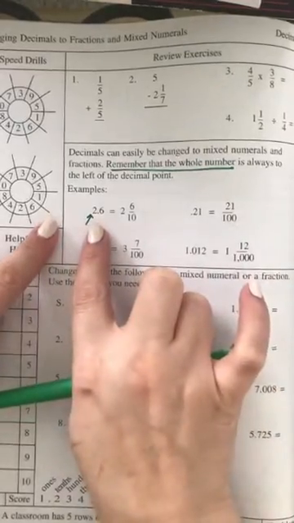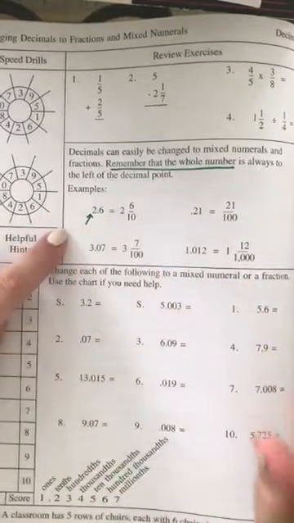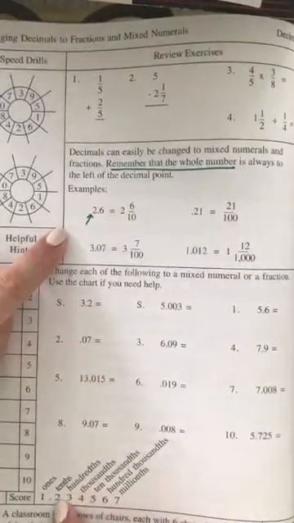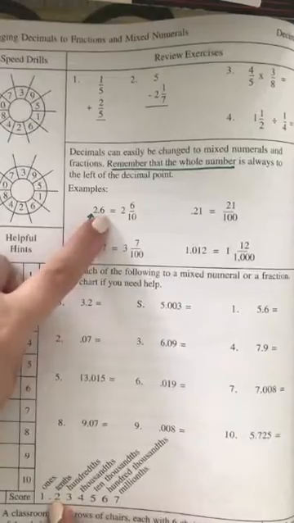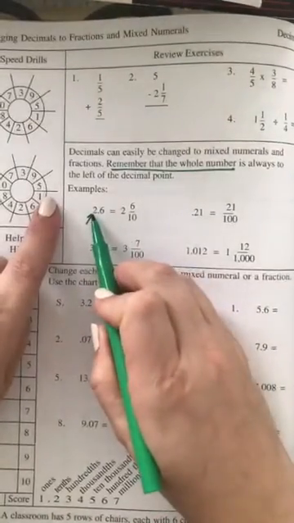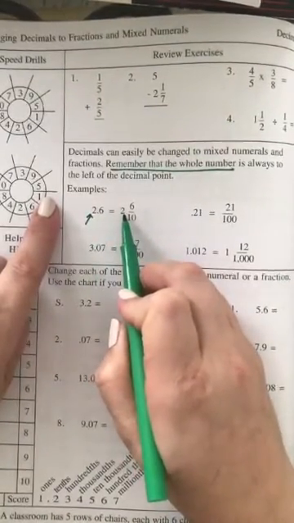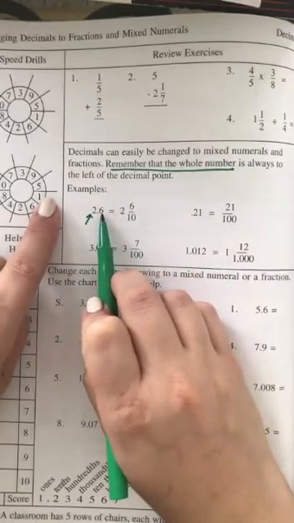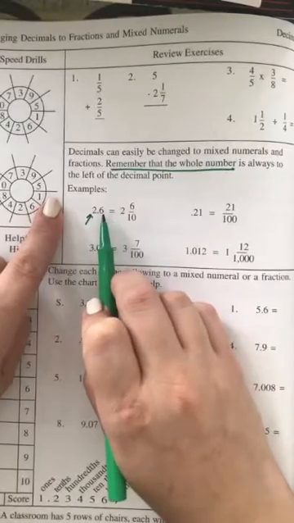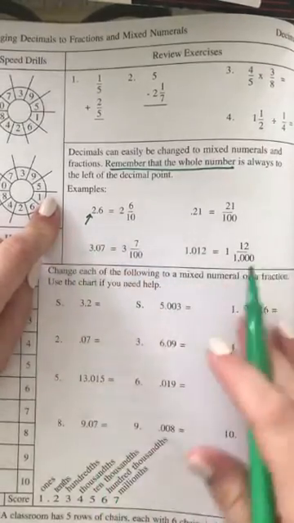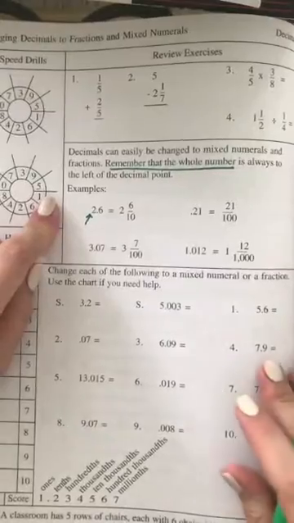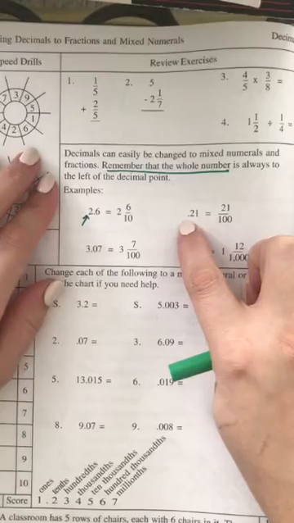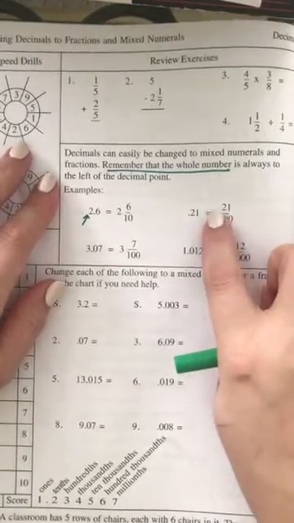So here for 2.6, we remember that 6 is in the tens place, right after the decimal. So we would have the 2 as the whole number, and then 6 over 10, because this is 6/10 in the tenths place. It's going to get a little bit easier to understand as we keep practicing. Here, we do not have any numbers before the decimal, so there won't be a whole number.